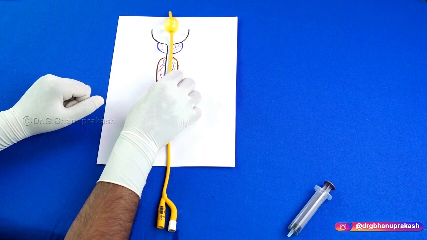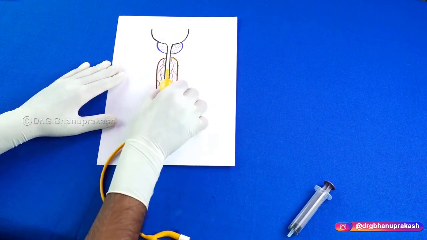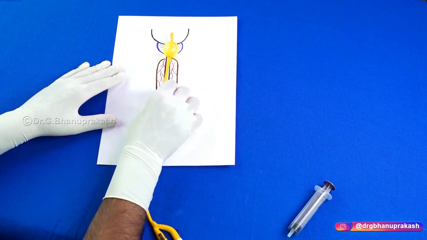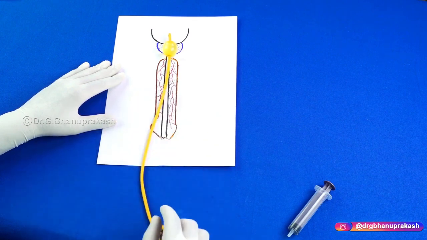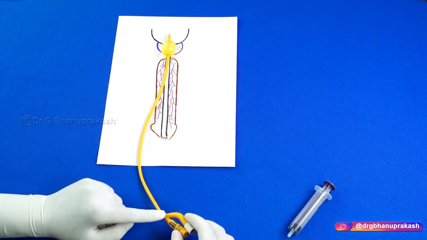The third important thing I am trying to tell you is that now you are putting this Foley's catheter all the way. When you are putting this Foley's catheter, do not inflate it in between. Do not inflate the Foley's catheter until you reach the Y junction. Why?